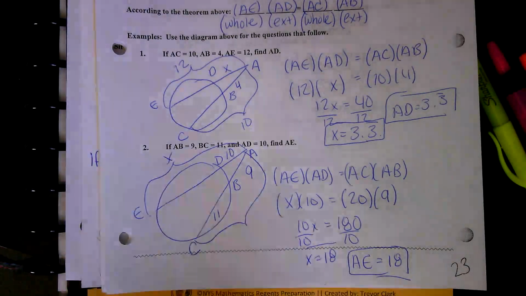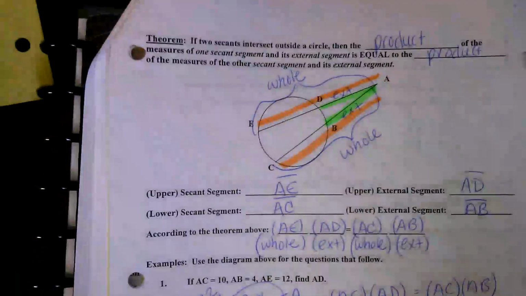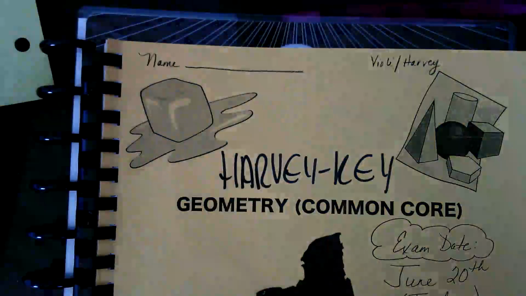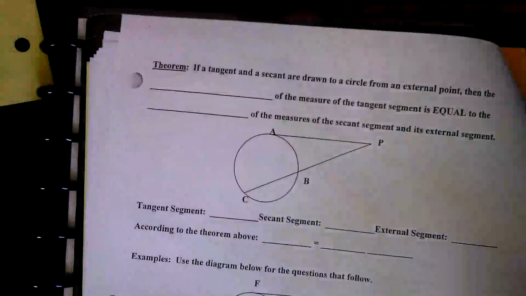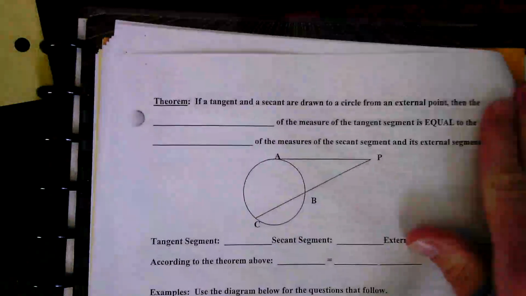All right, let's go down to the next one. All right, last page. Oh, woo, yay.